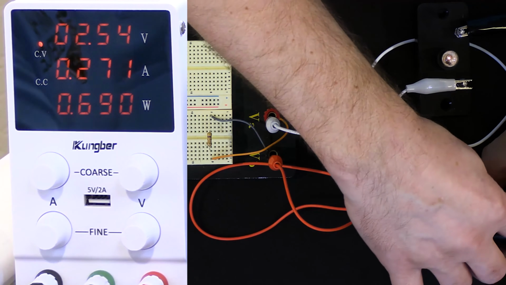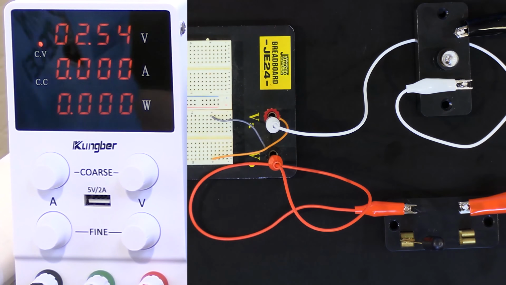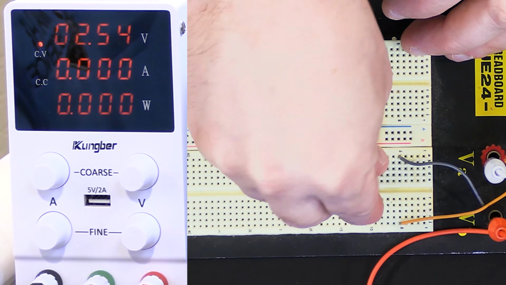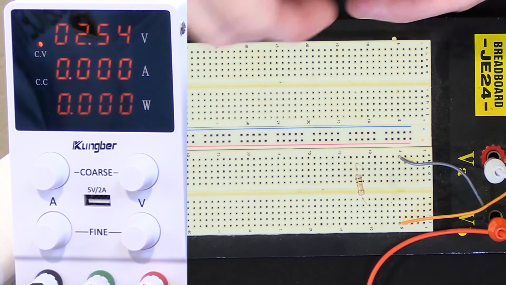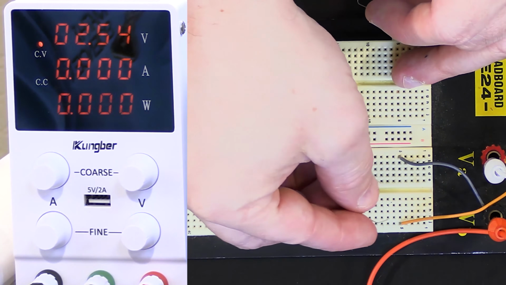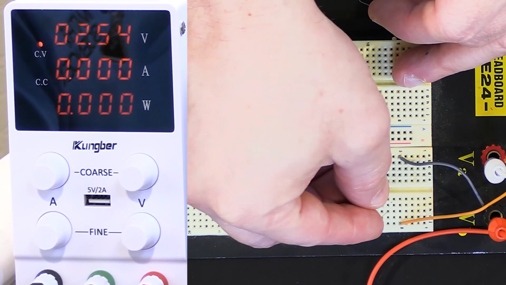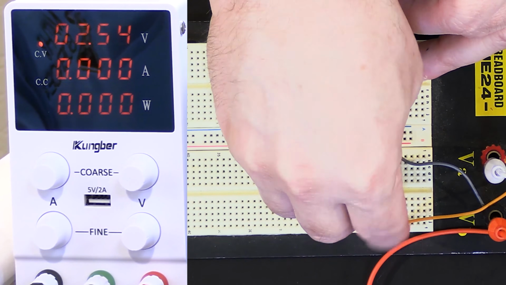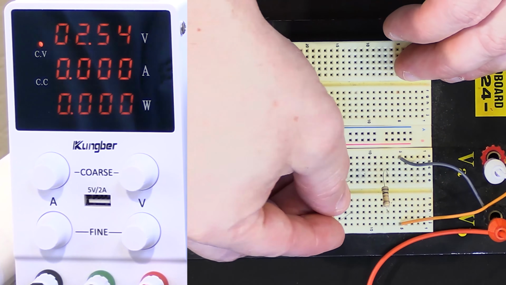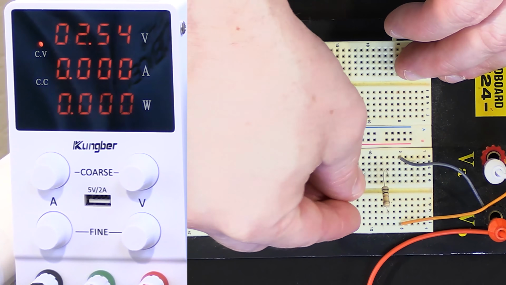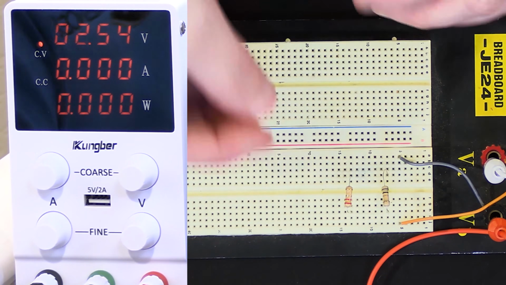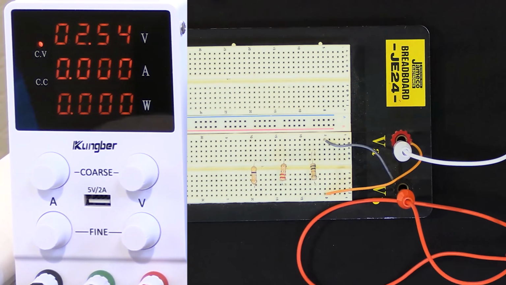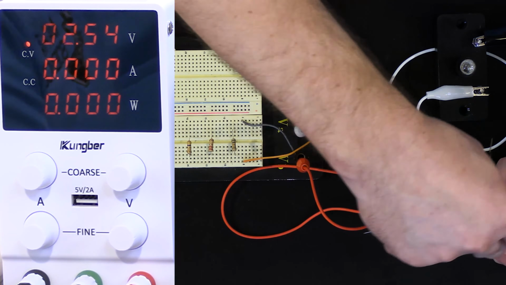Now I want to do it one more time, but I want to do it in a slightly different way. What I'm going to do now is put in the first one that we had, and I'm going to do them all in rapid succession. So there's the 1 ohm resistor, and then here is the 2.2 ohm resistor, and then here we have the 4.7 ohm resistor.